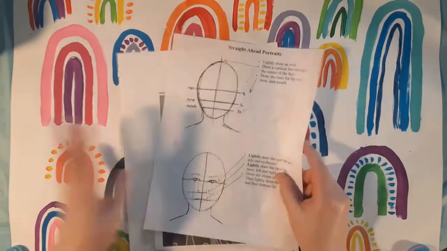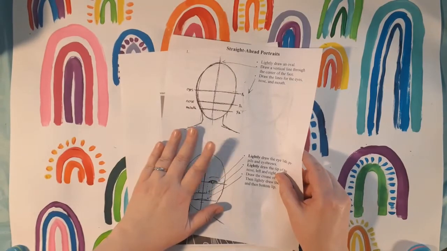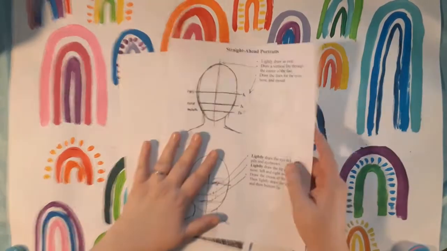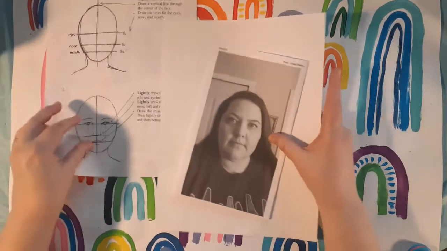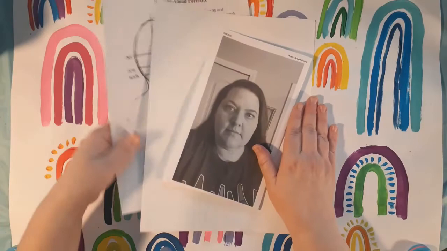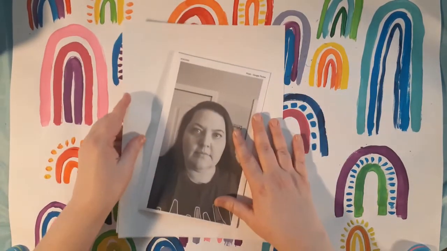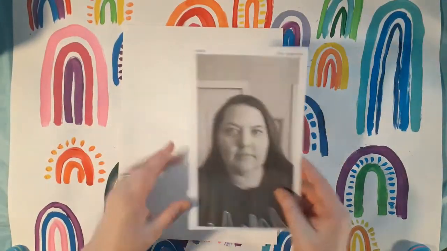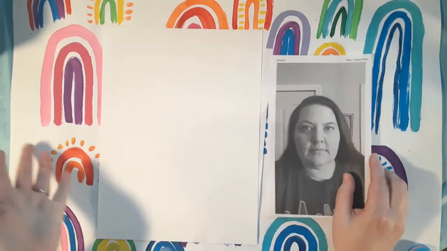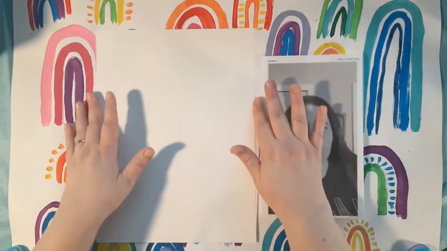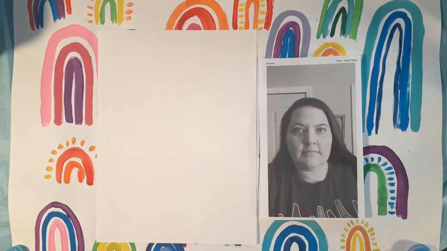Okay, if you want, go ahead and make sure you print out the guide sheet. And then you can have that off to the side while you draw. I'm going to slip it underneath because I don't really need it right now. And then your picture of yourself. I apologize. You have to remember this is at home. You know, it's all good. You know, like no judgments here with our photos.